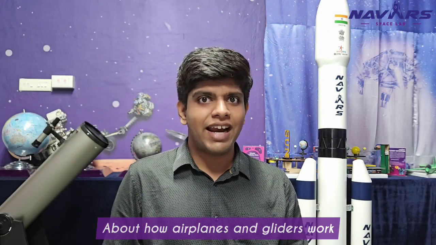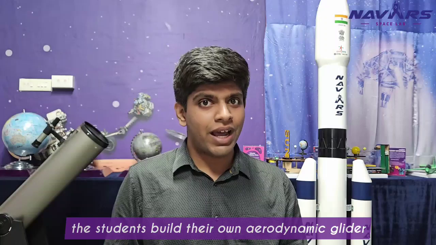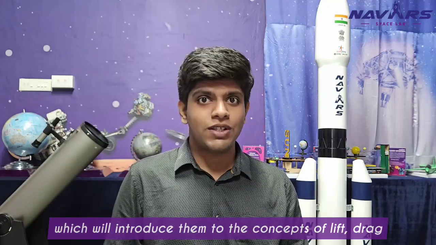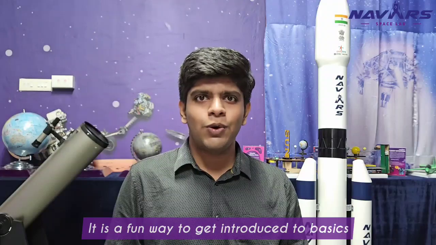They also learn about how airplanes and gliders work. In the Young Scientist Explorer program, the students build their own aerodynamic glider, which will introduce them to the concepts of lift, drag, thrust, and gravity. It is a fun way to get introduced to the basics of flight mechanics.